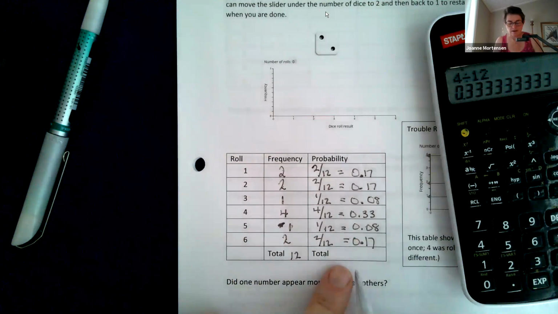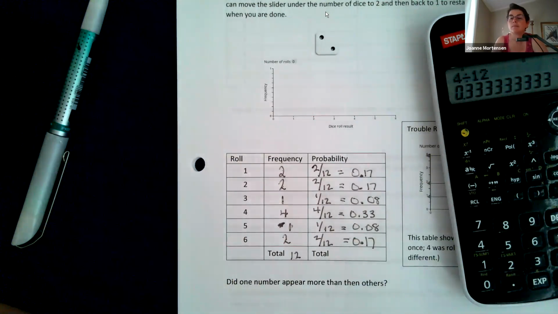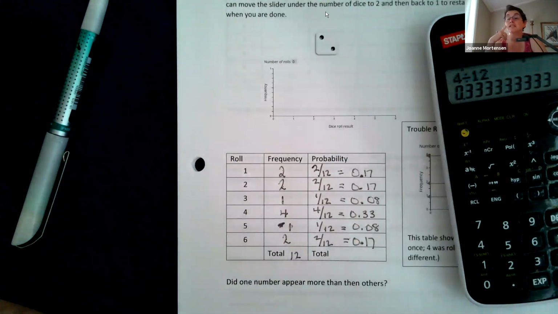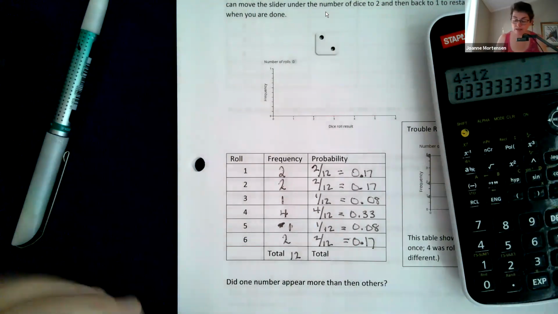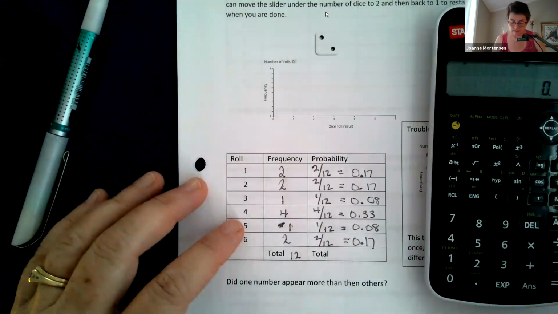Now, I want to do the total too. What should it add up to? Think about it. If I roll the dice, I am certain to get somewhere between 1 and 6. So if I add these up, they should add up to 1. Let's see.